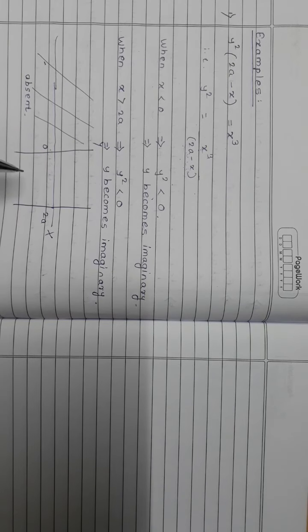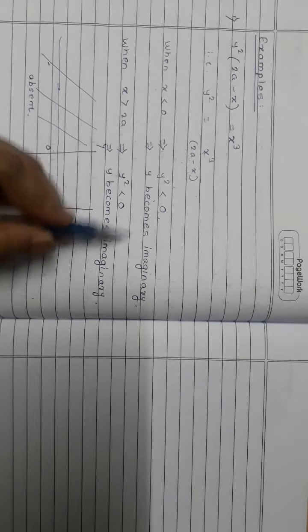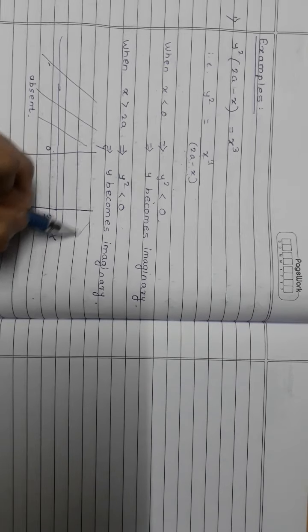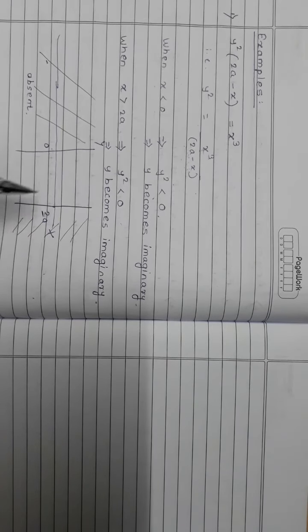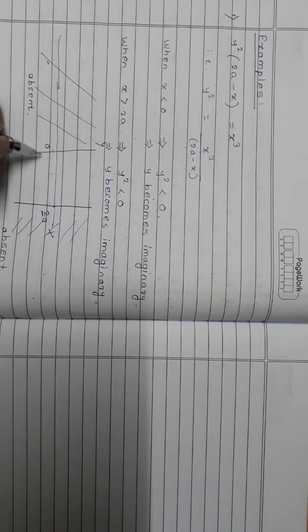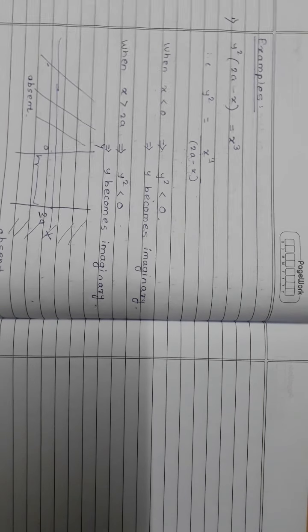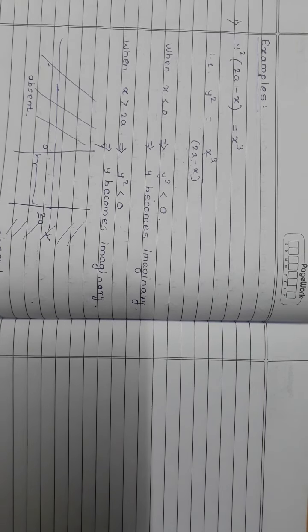If x becomes greater than 2a, again it becomes imaginary, so this part is also absent. So this is the region where we are going to trace our curve. It is as simple as that.